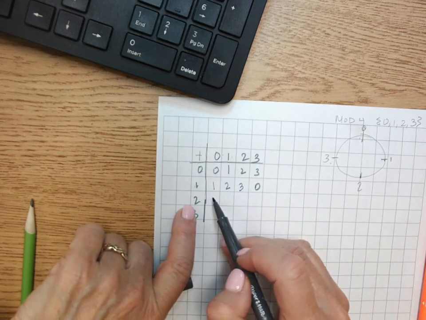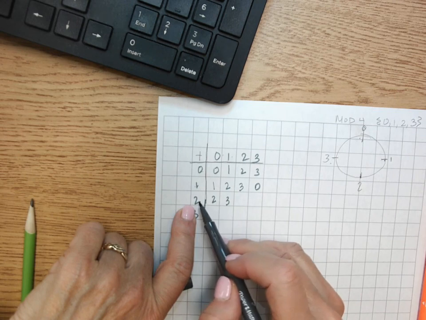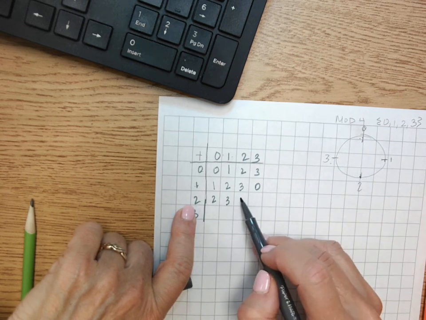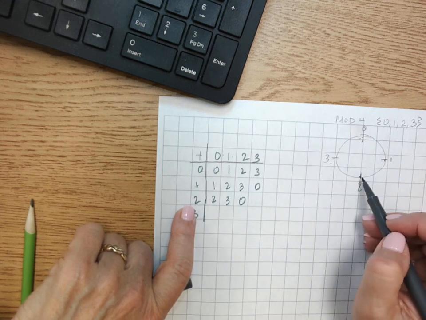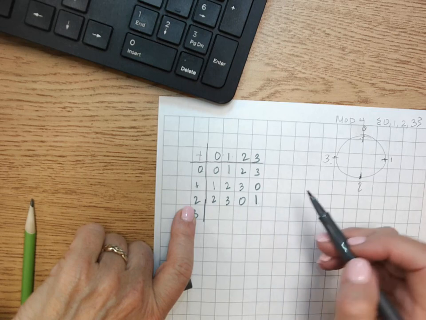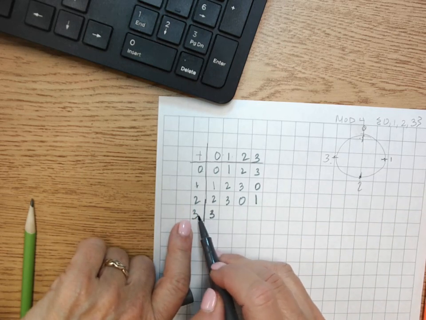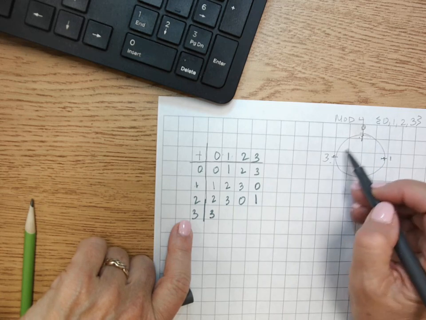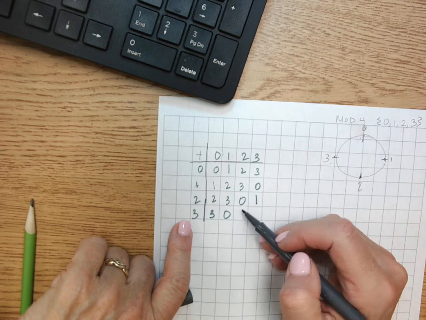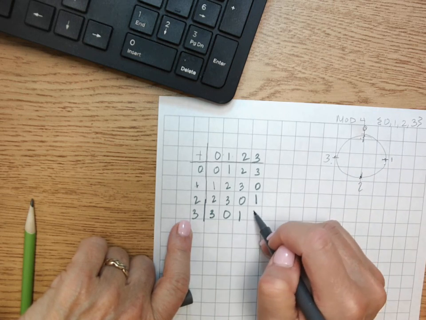2 plus 0, 2. 2 plus 1, 3. And 2 plus 2. So 2 plus 2, 0. And then 2 plus 3. 2 plus 1, 2, 3 is 1. All right, and then the last one, 3 plus 0 is 3. 3 plus 1 is 0. 3 plus 2 is 1. And 3 plus 3 is 2.